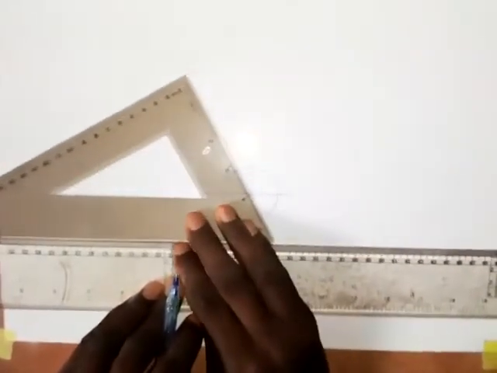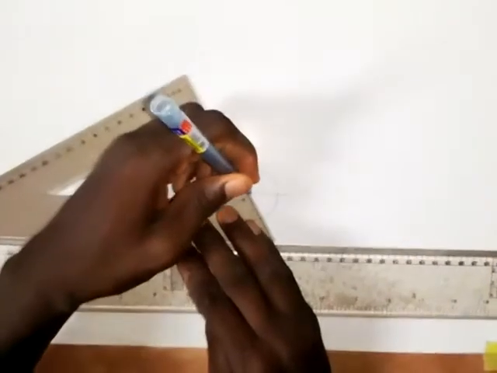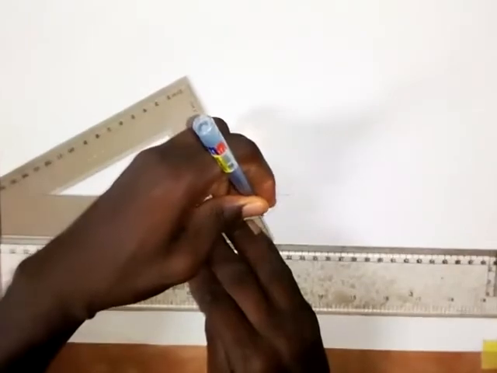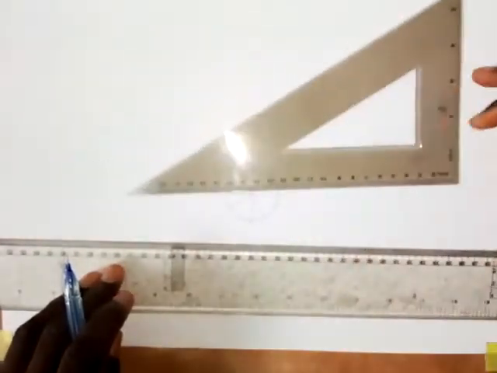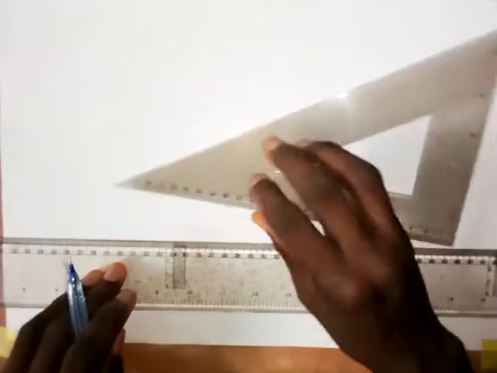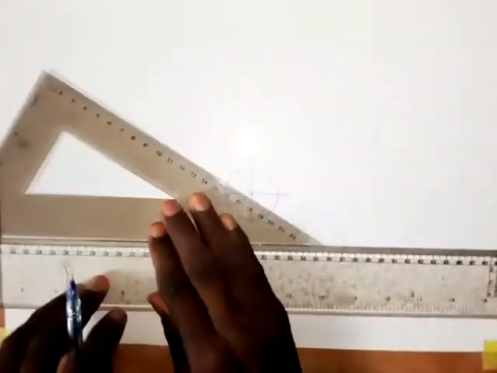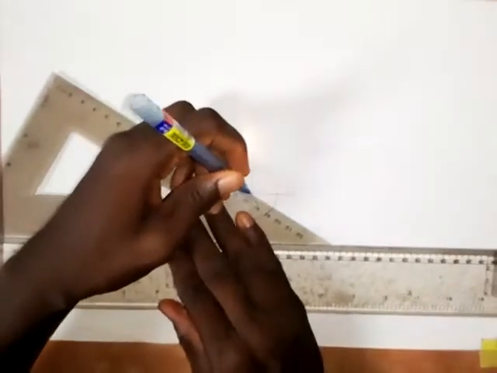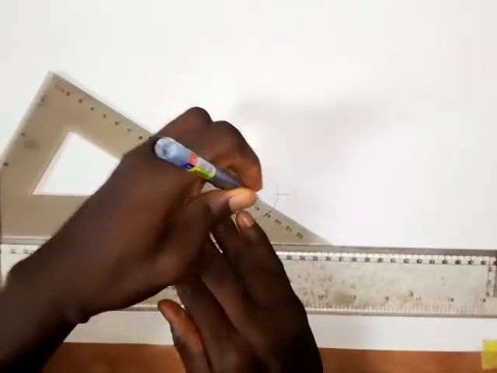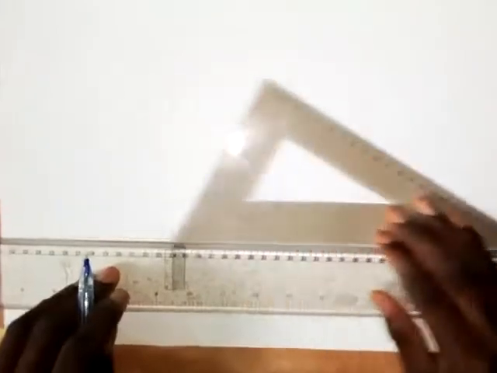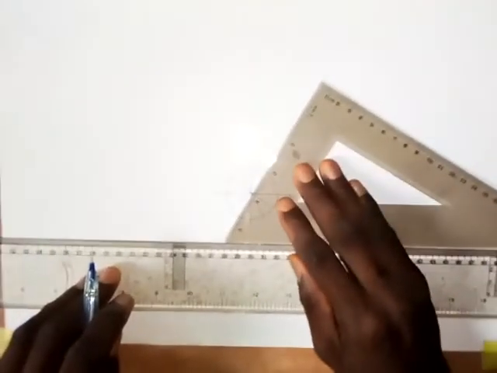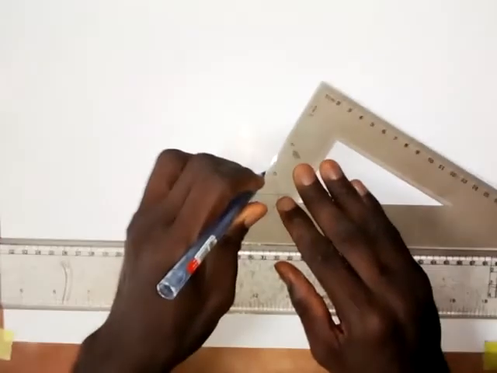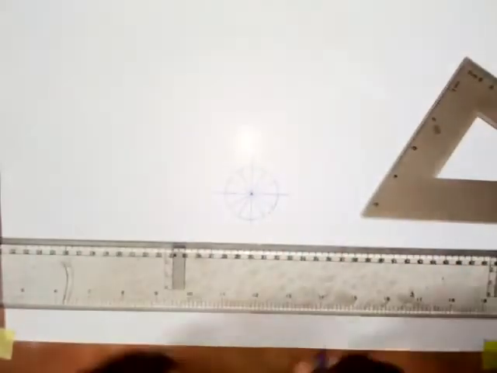Okay, so the circle has been divided into 12 equal parts.